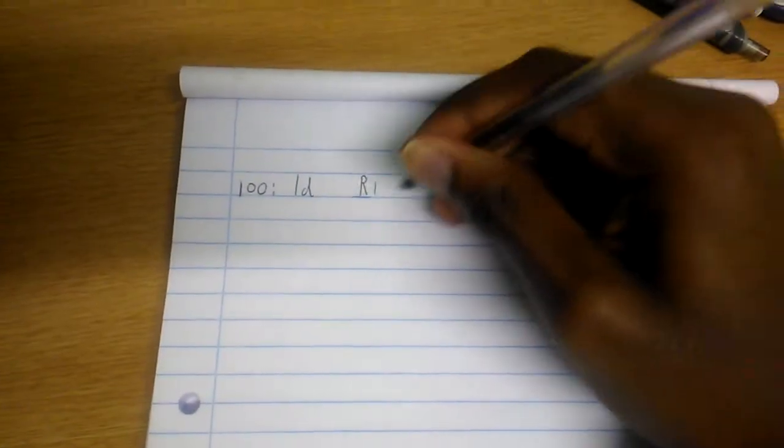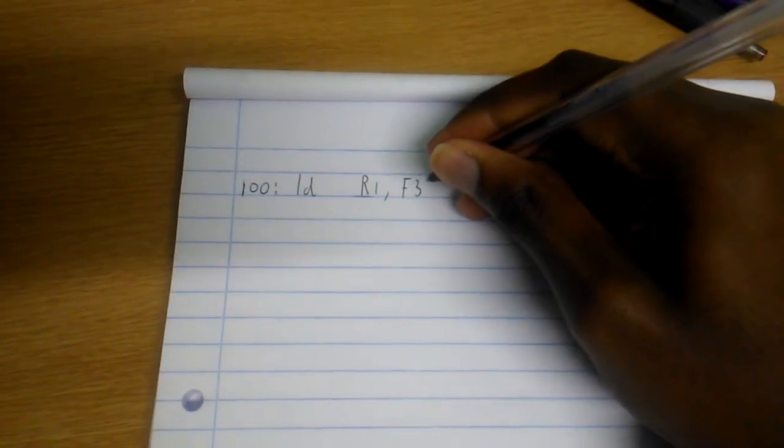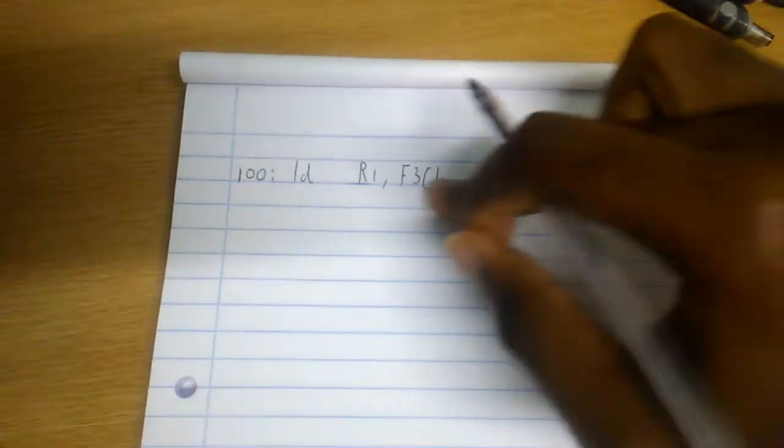So back to that, in line 100, we are first going to have LD, load, and in the instructions it tells us that F3C4 is A, and we have to use registers in terms of R1, R2, and so on and so forth. So I'm going to write this down, and then I'm going to explain. Now this is the format of how it's supposed to look.